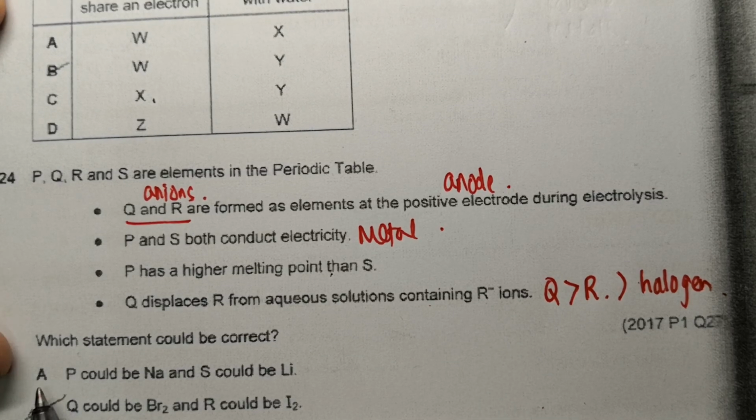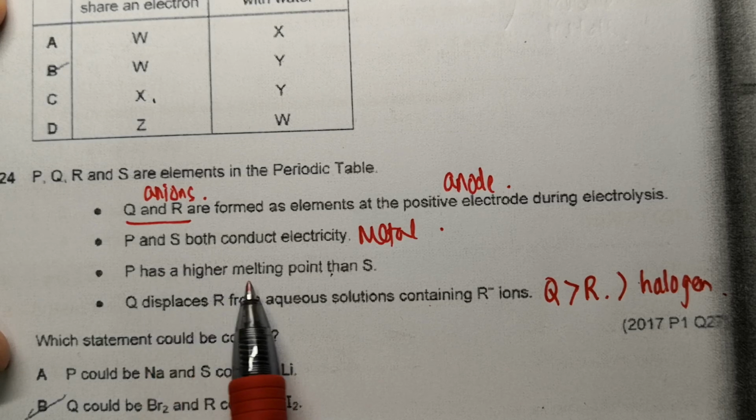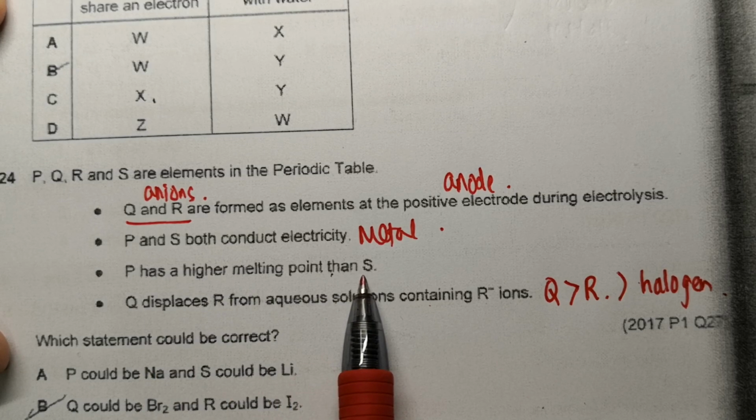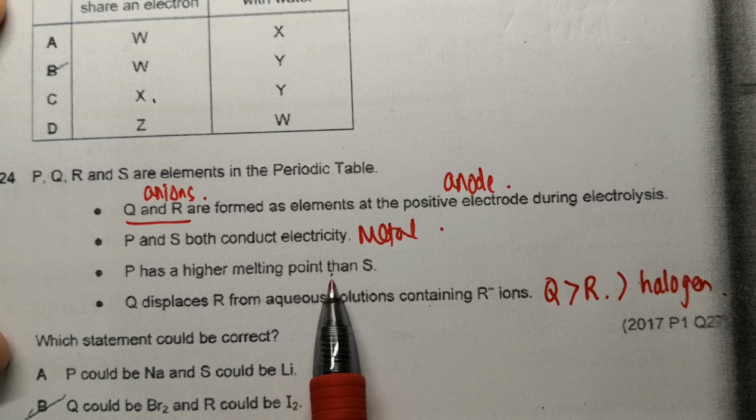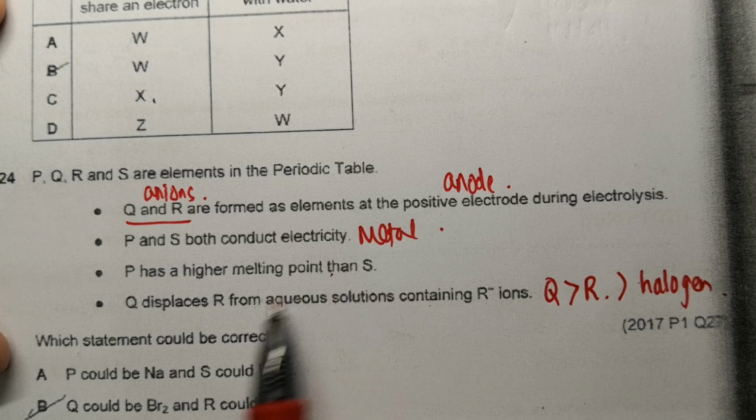So based on this, let's look at A. P could be sodium and S could be lithium. Higher melting point than S. Yeah, that is group 1. As you go down the group, the melting point actually decreases.